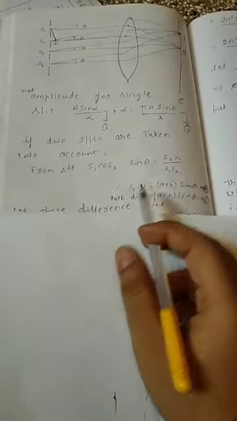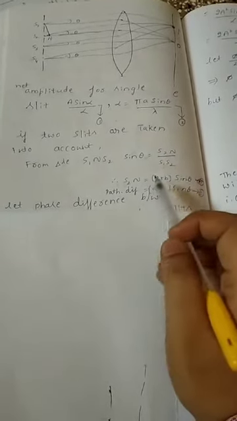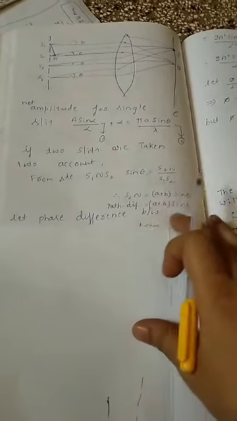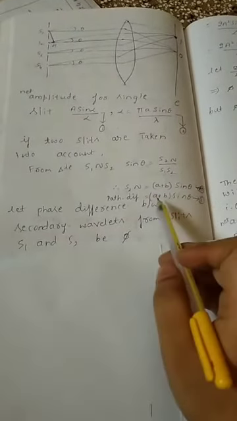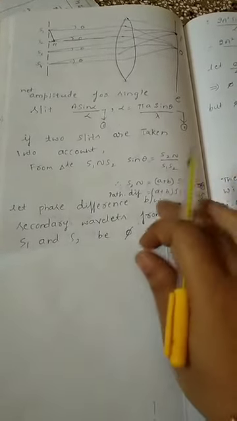So S2n equals S1S2, the distance between slit S1 and slit S2, which is a plus b, into sin theta. But this S2n is nothing but the path difference between the two secondary waves coming from slit S1 and slit S2. Therefore the path difference can be written as (a plus b) sin theta.